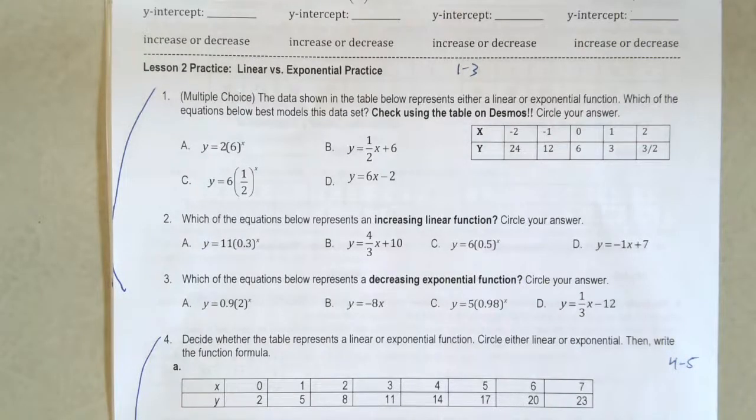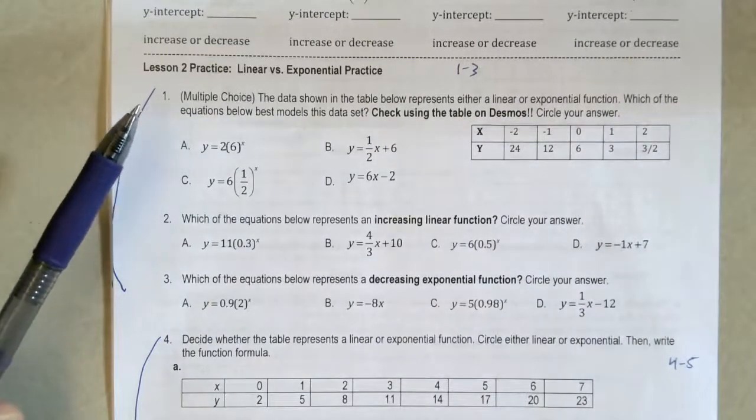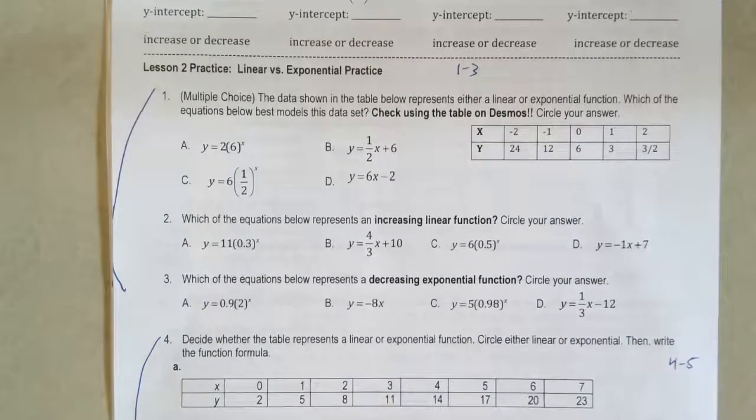We are in Unit 7, the linear versus exponential modeling. This is going to be the Lesson 2 practice on page 6. We're going to be doing numbers 1, 2, and 3.